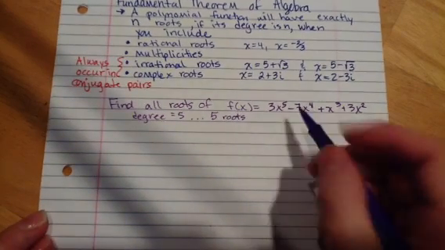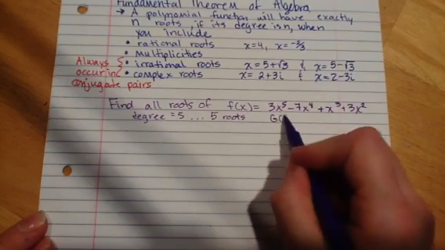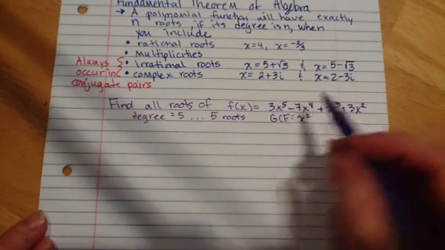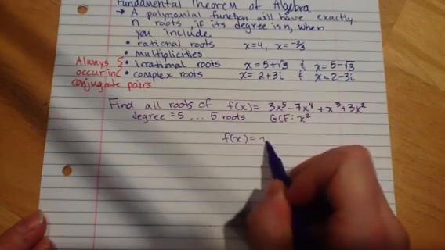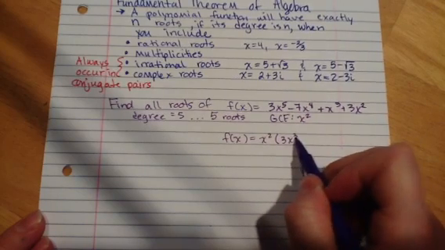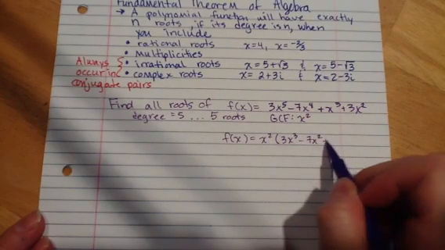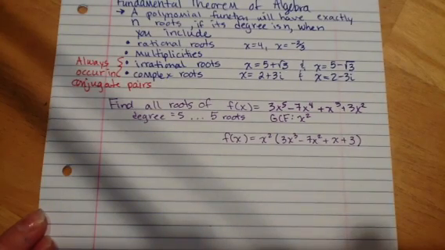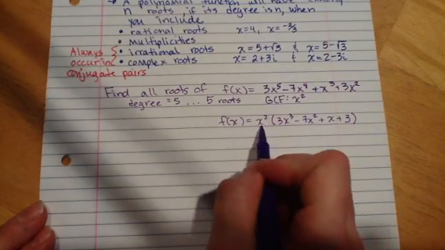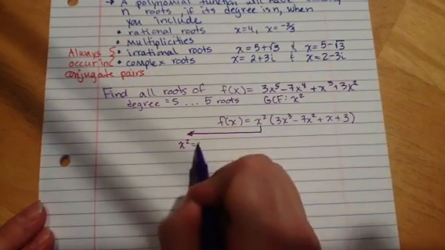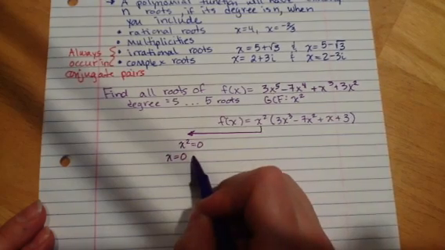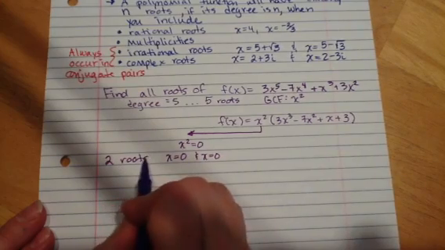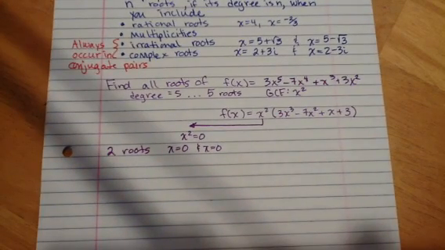Let's start by seeing if there's a greatest common factor. If there's a greatest common factor, we'll want to factor that out first. And it looks like x squared is in common for all of those, so I'll rewrite this as x squared times 3x cubed minus 7x squared plus x plus 3. And from there, I can already identify 2 of my roots. If x squared equals 0, that means I have the root x equals 0 and the root x equals 0. So there's 2 roots. I have a multiplicity of 2 at x equals 0.